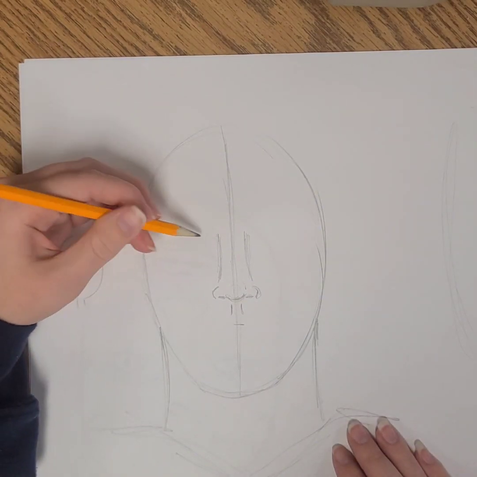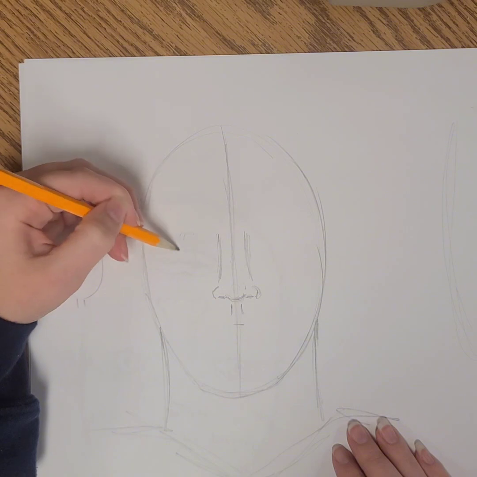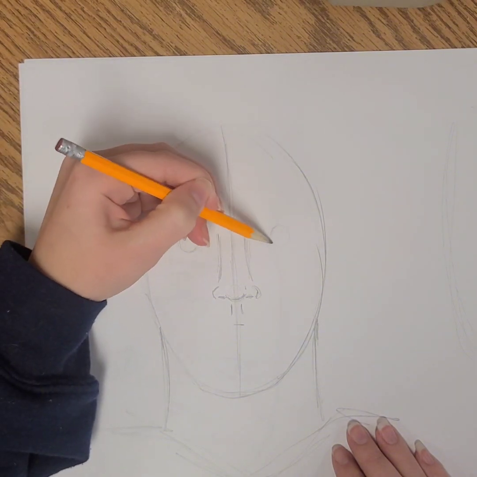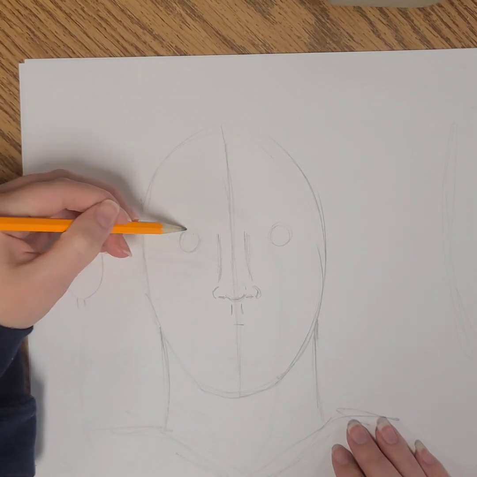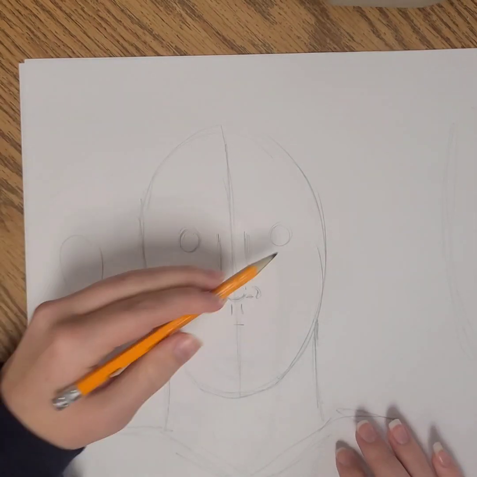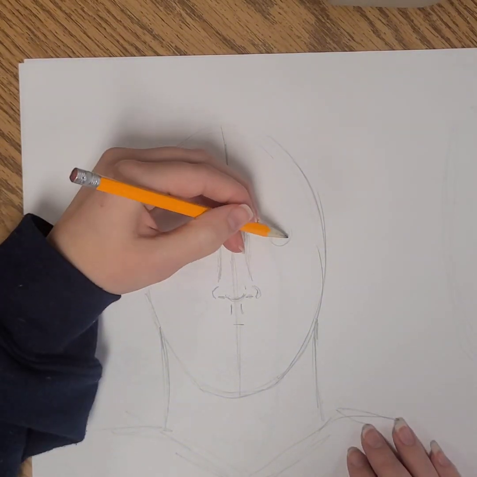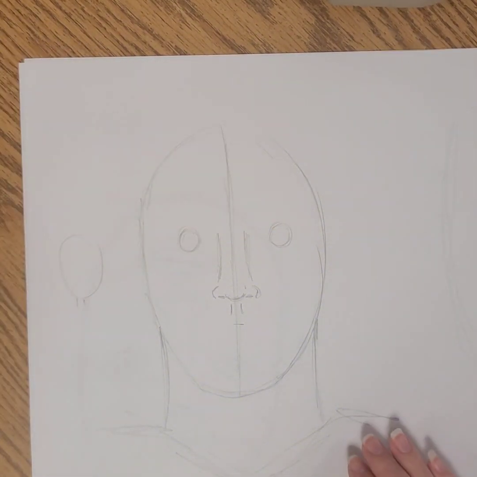And then right on the left and right side, those are just circles. As you can see, I went over it a few times to make sure they're kind of the same size.